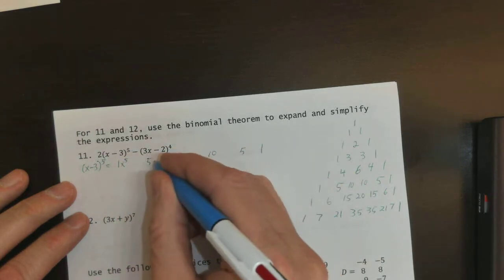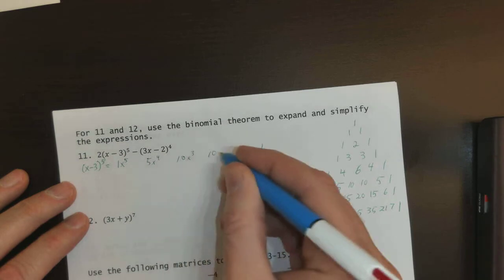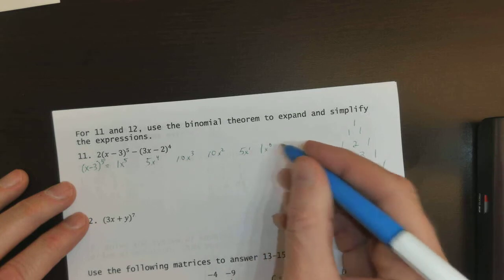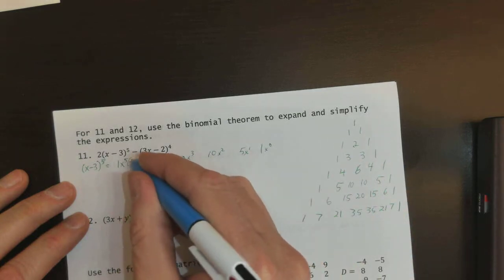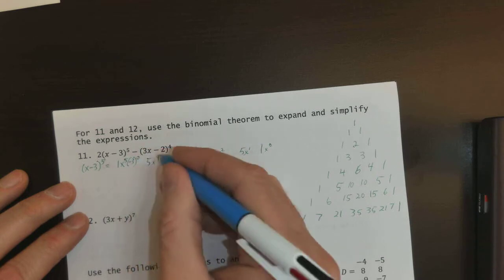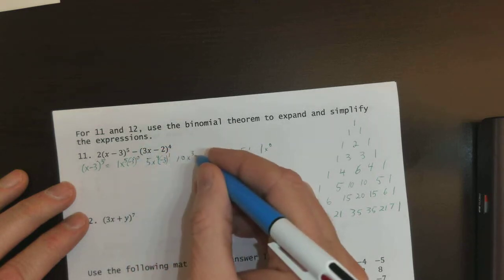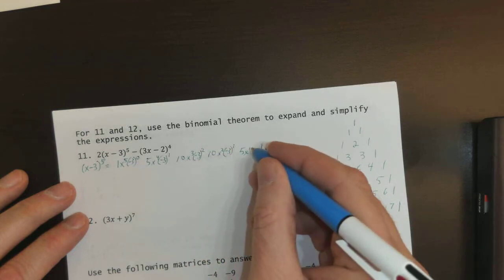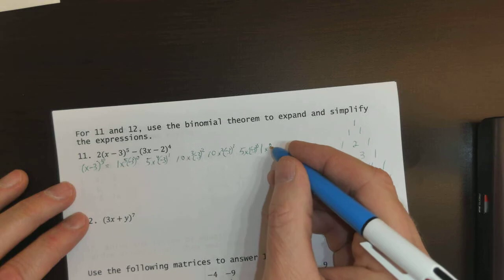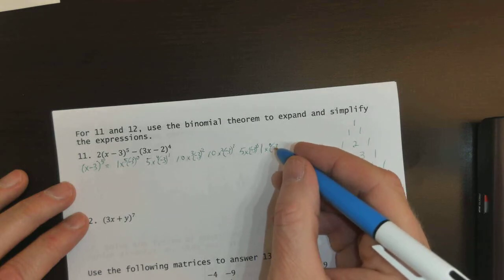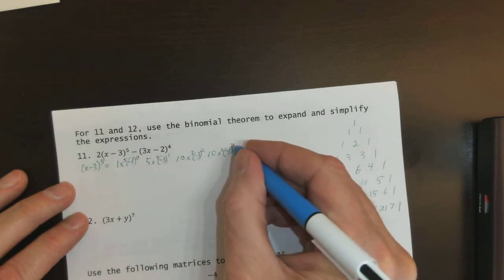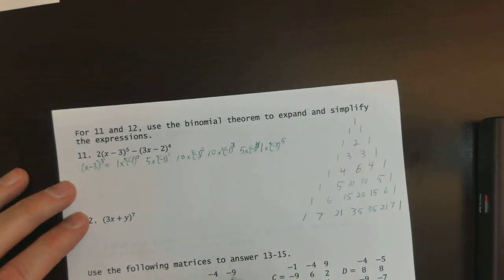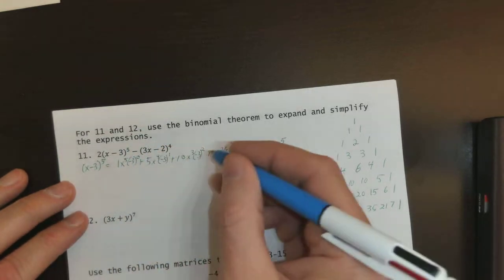X to the 5th, x to the 4th, x to the 3rd, x to the 2nd, x to the 1st, x to the 0, and then negative 3 to the 0, negative 3 to the 1st, negative 3 to the 2nd, and so on up to 5. Okay, let's put our pluses in here.